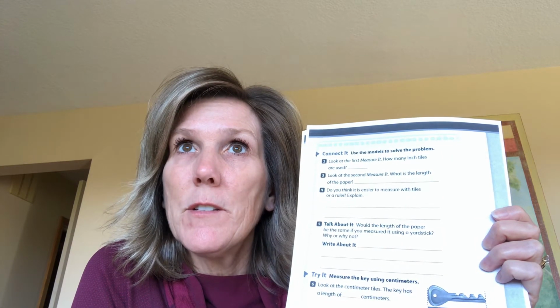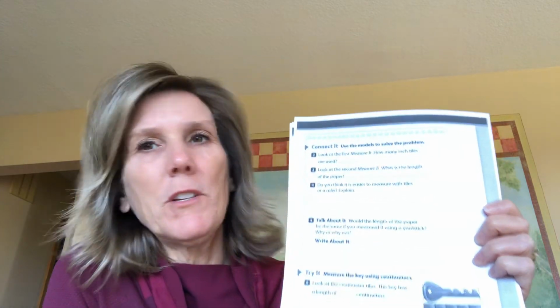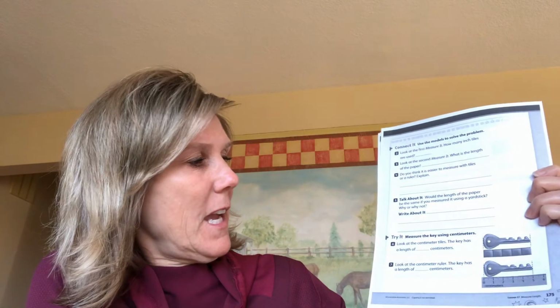Remember, yesterday we talked about a yardstick. A yardstick is 3 feet or 36 inches. Inches is the key word here. A yardstick and inches go together. A meter stick equals 100 centimeters. So meter and centimeters go together. Might want to use that information when you're writing. Okay? And then try it means you get to try it on your own.